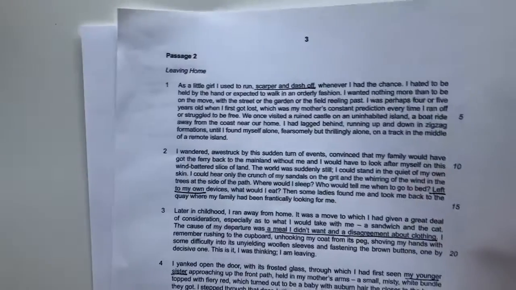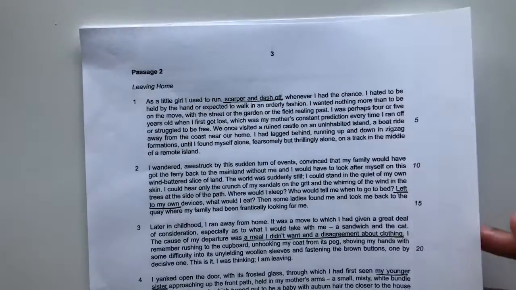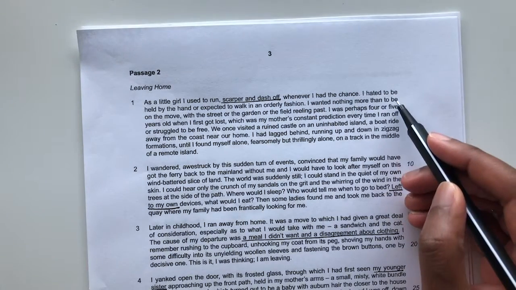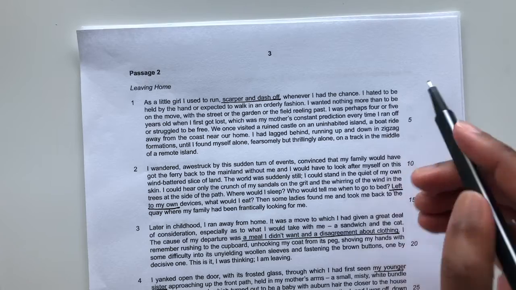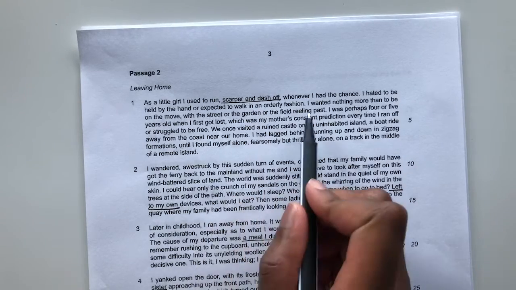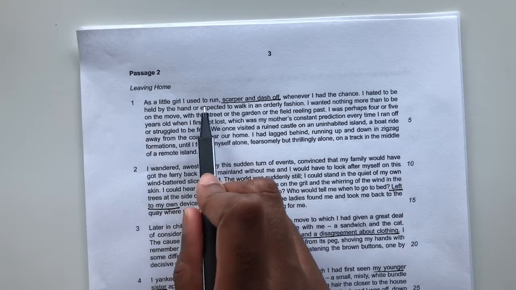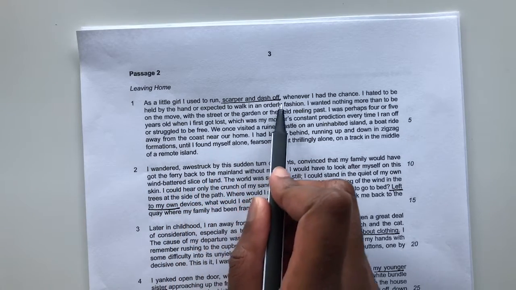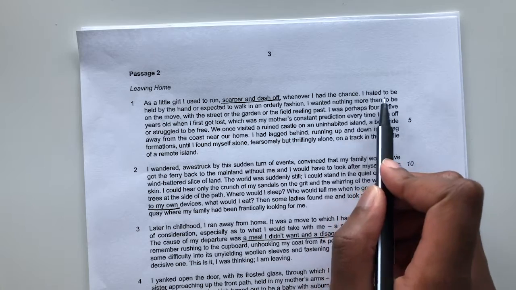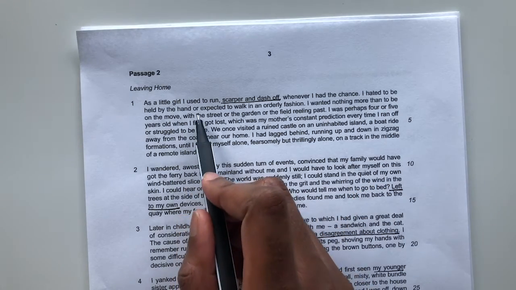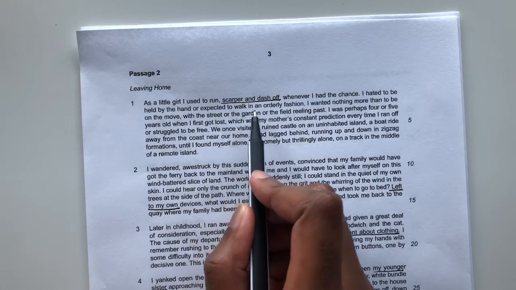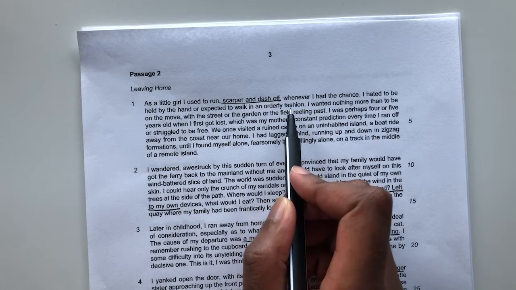Okay, so this is in line 2. So line 2 is here. Okay, it's a part of this sentence, so we'll go from the top. As a little girl, I used to run, scarper, and dash off whenever I had the chance. I hated to be held by the hand or expected to walk in an orderly fashion.